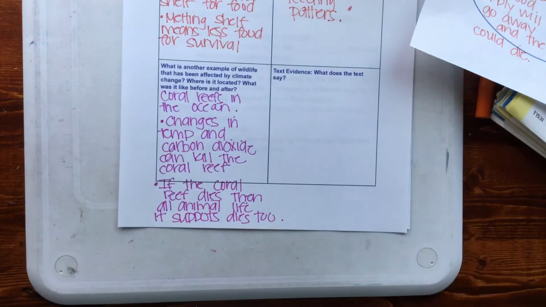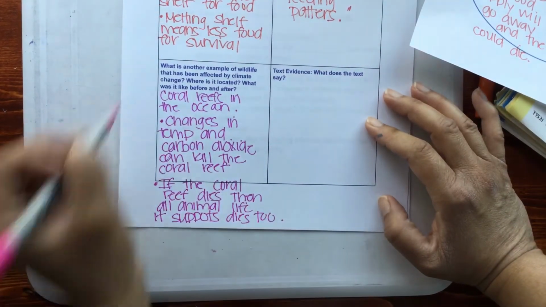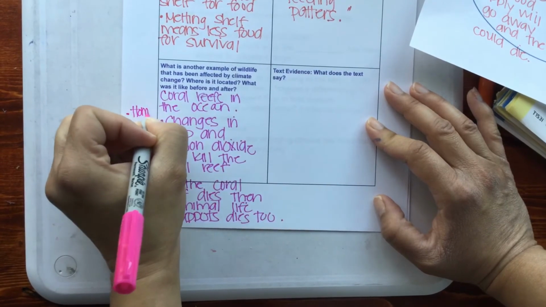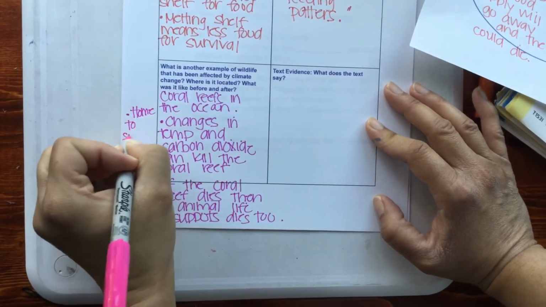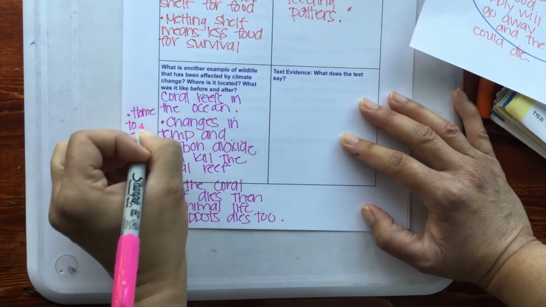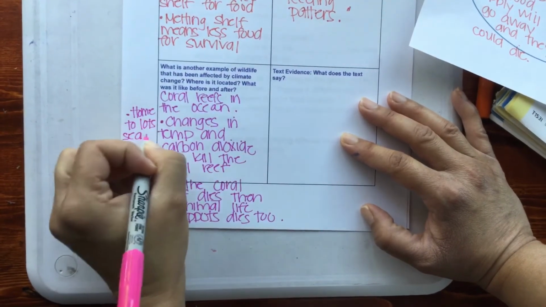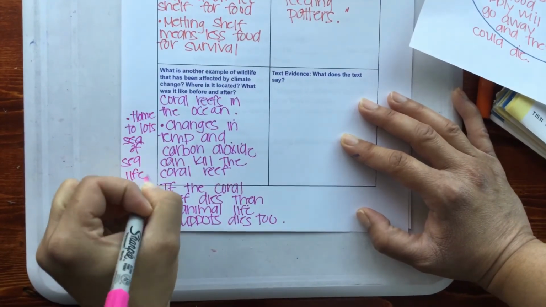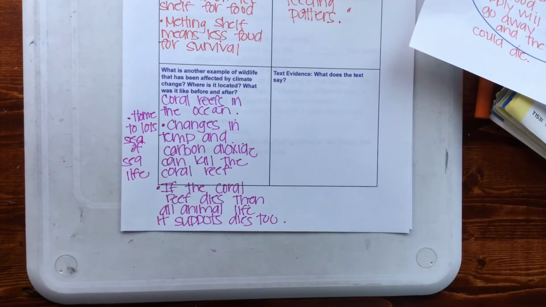Okay, if we're talking about how they have changed, so they are home to lots of sea life. Okay, so you could say coral reef is home to lots of sea life. However, changes in temp and carbon dioxide can kill the coral reef and kill the animal life it supports too.